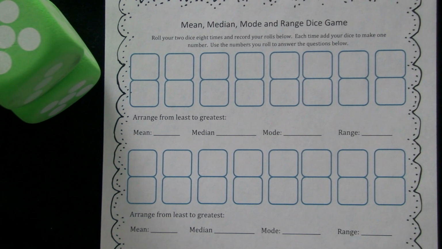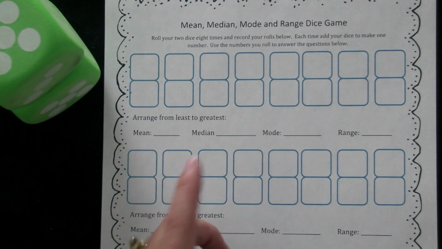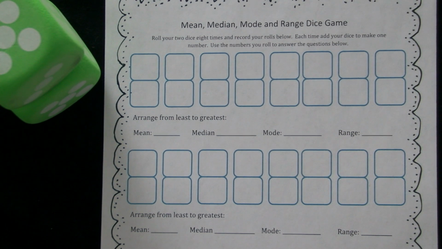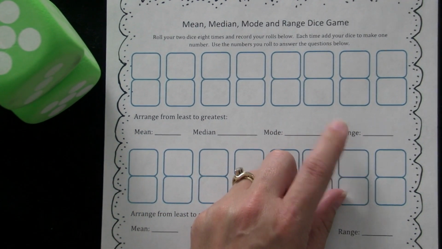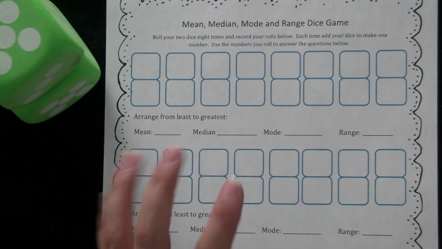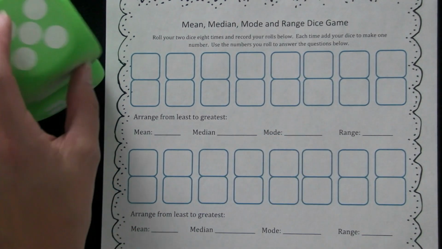It really doesn't matter how you do it, but the goal is you have to fill up all of these squares. So that's the first thing that we're going to do. Then we are going to break down the mean, the median, the mode, and the range. We're going to talk about what these mean, and then we are going to use the numbers that we create with our dice.